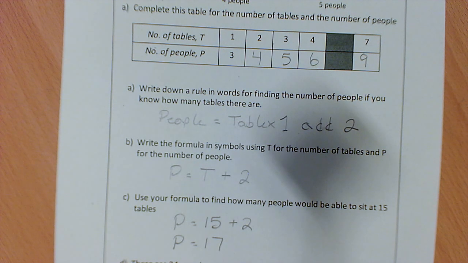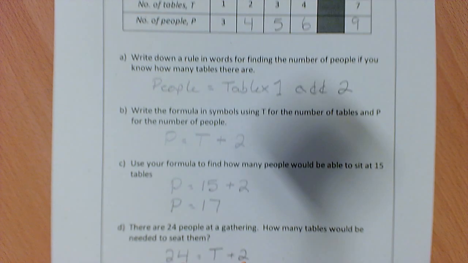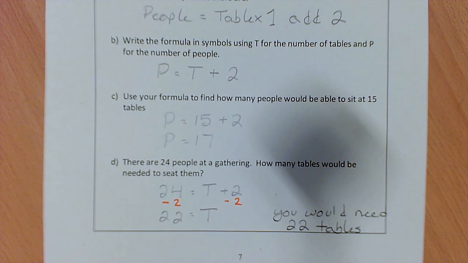And then we're going to use that formula, and we got P equals 17. So we need 17 tables for 15. So for 17 people, we'll sit at 15 tables. And D, you would need 22 tables for 24 people at the gathering.